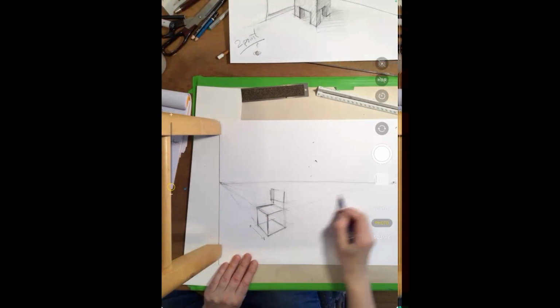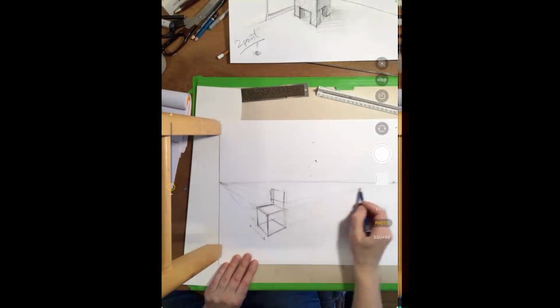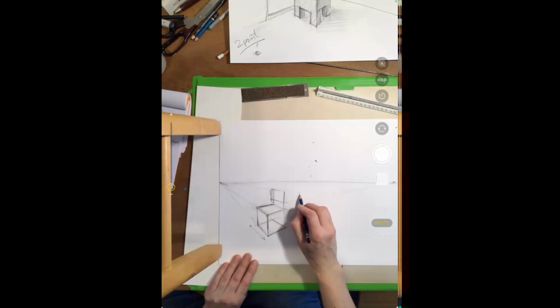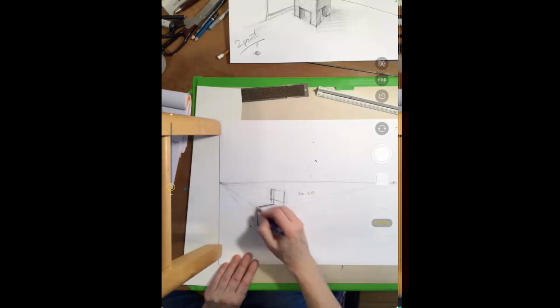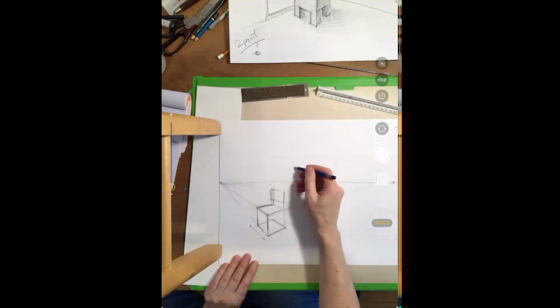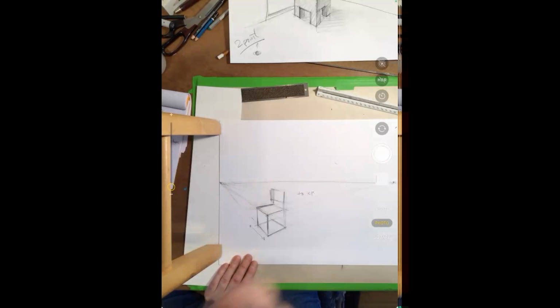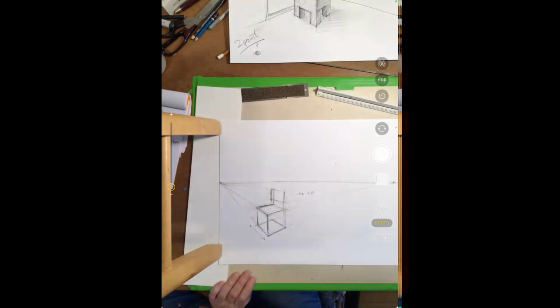All of them that are going that way are going to the vanishing point, and the same with these. So in two-point, you don't have the horizontal line unless you have something that's the same height as your eye level. Okay, thank you.